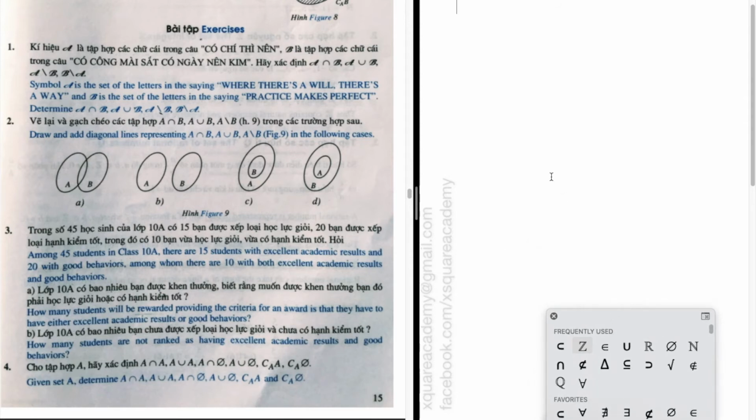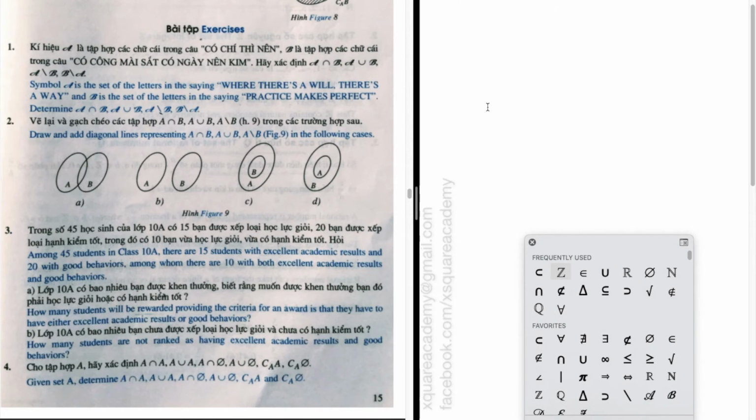Firstly, we have to determine which letters are the elements of set A and set B. So set A contains the letters W, H, E, R, T, S, A, I, L, and Y. Remember that we should write a letter only one time.